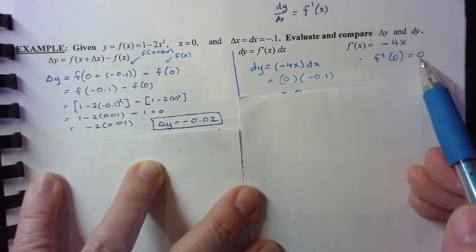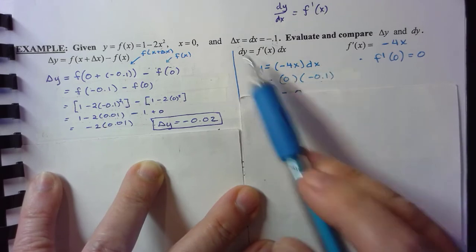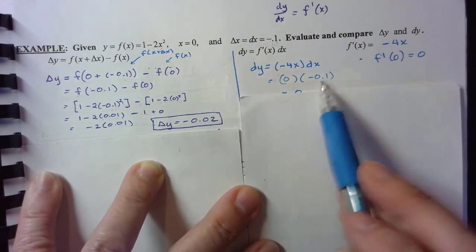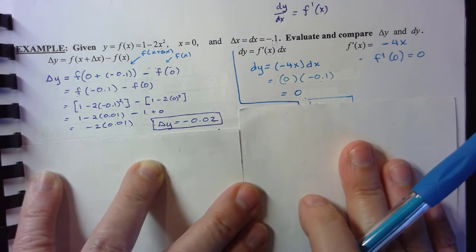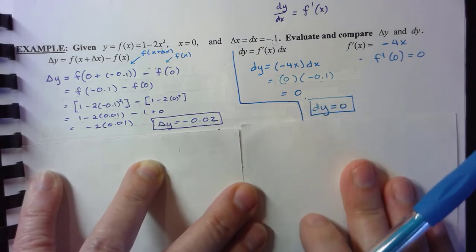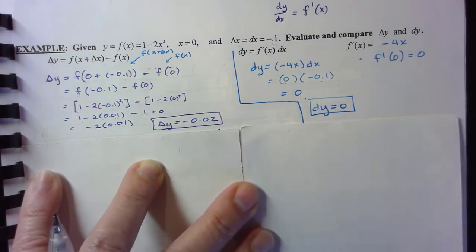F prime at 0 is going to be 0. dx is the same as delta x, negative 0.1, so 0. So what is going to happen here is we're going to have no change in y on the tangent line.